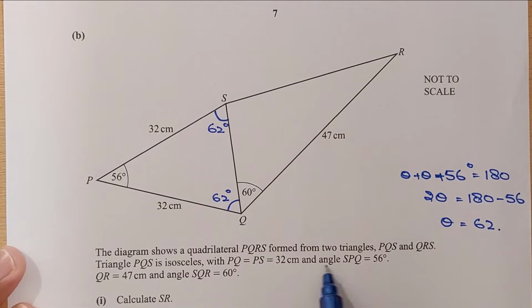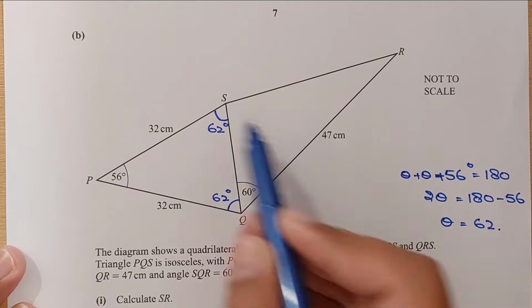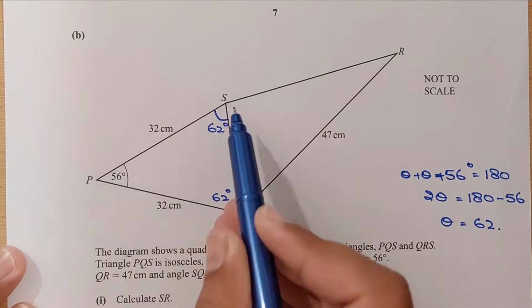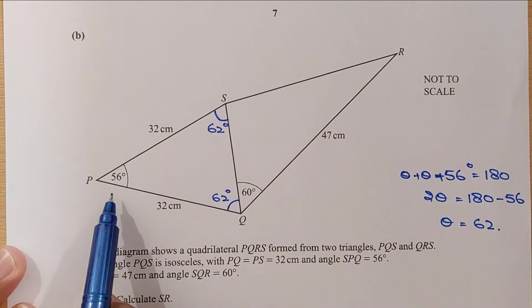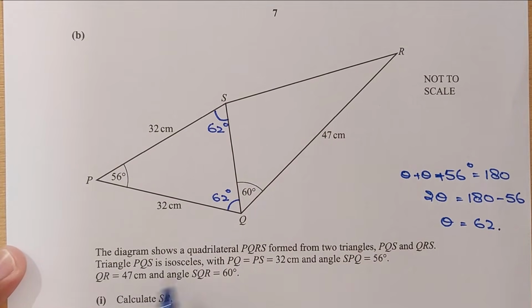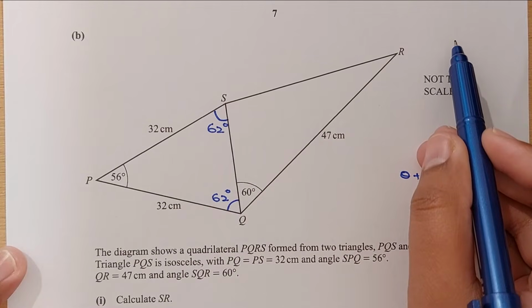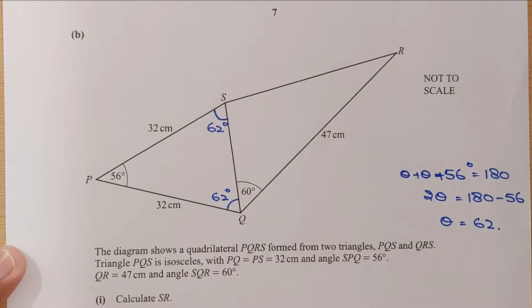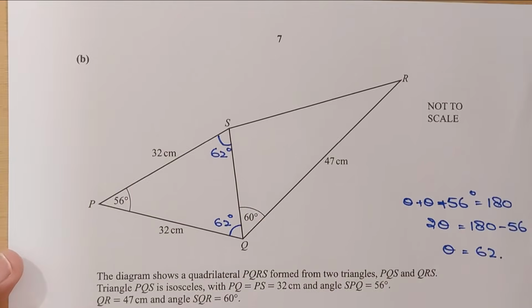Okay, now angle SPQ. This is SPQ. This angle is 56. We have been given that. Okay, QR is 47 centimeters and the angle SQR is 60 degrees. Right. Now for part 1, we need to calculate SR. Where is SR?